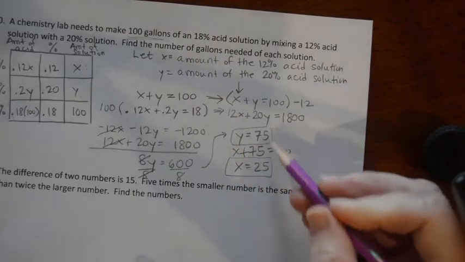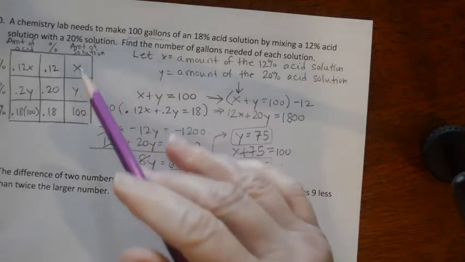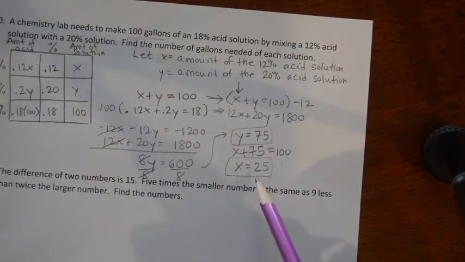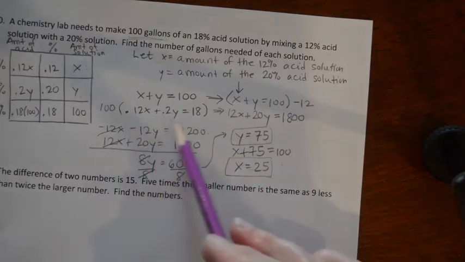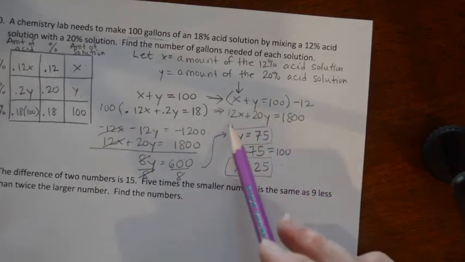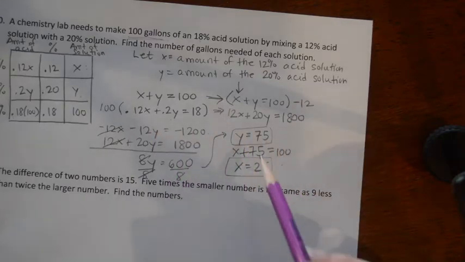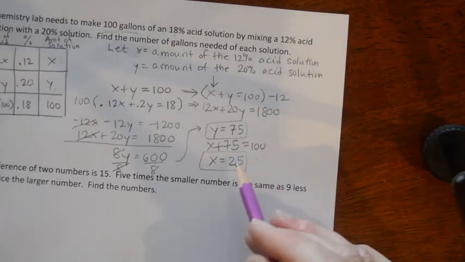All right, and these two do add up to 100, which is awesome because that's what we need, 100 gallons of the 18% solution. Again, it's not a bad idea to go back and plug them into the original equations, not the one that we used, but this one down here. Or if you feel confident that you multiplied by 100 correctly, you certainly could go put it in here. That might be a little easier so you're not dealing with decimals. But just for the sake of the video, I'm not going to do that.